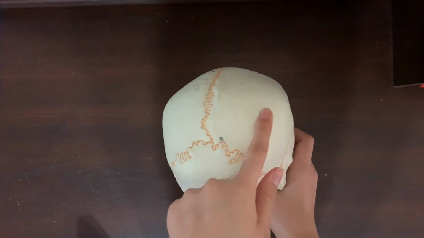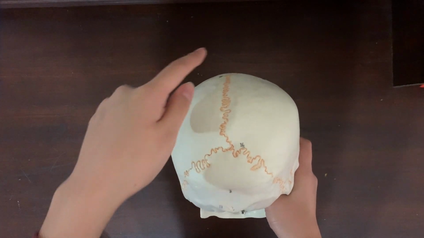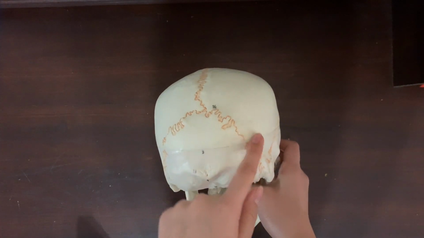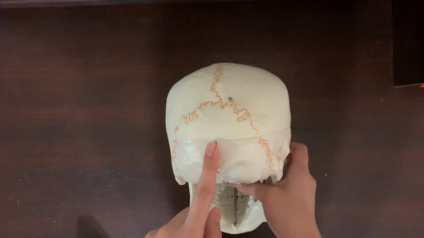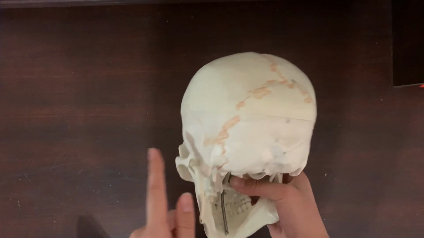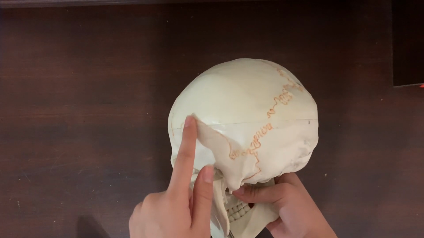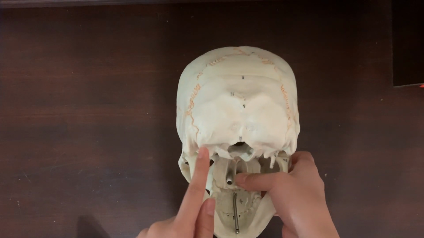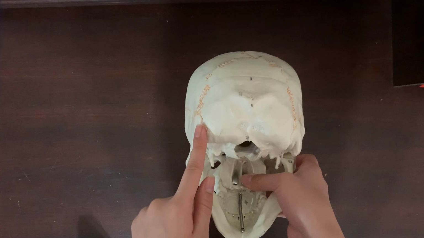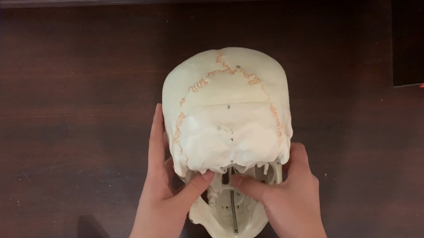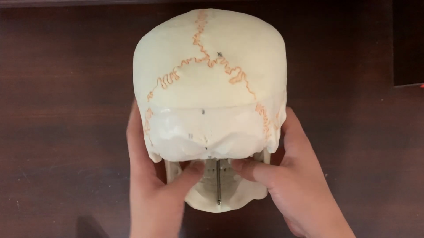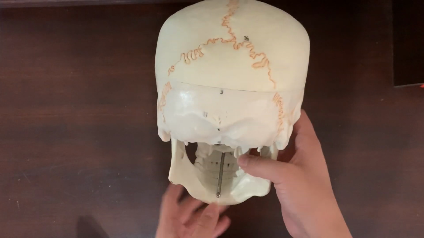This is the posterior view of the skull. Right here we have the right and left parietal bones, and it's divided by the sagittal suture. Down here we have the lambdoid suture. This bone is the occipital bone. This is the right and left temporal bone. This suture is the squamous suture. Down here near the occipital bone we have the occipitomastoid suture. Right here you can see the styloid process. This is the maxilla. This is the mandible.